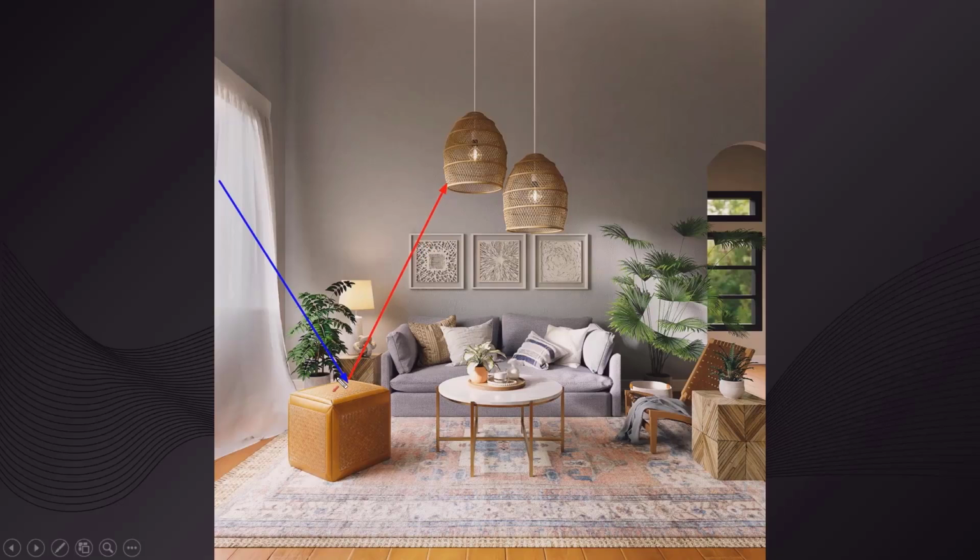Now we have this first bounce off of this surface, and after this first bounce we have a lot of secondary bounces, which we call indirect light. Let's just call all of those secondary bounces indirect light. And basically what GI, or global illumination, achieves for us is calculating all these indirect bounces and indirect light that we have inside our scene.